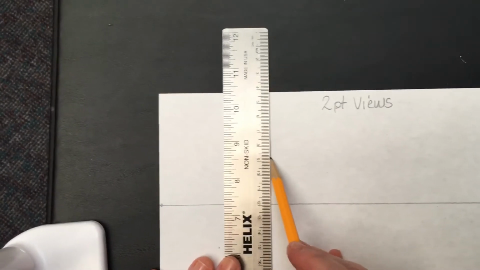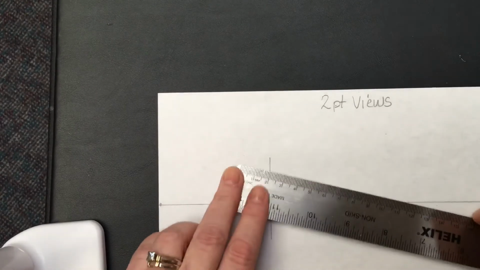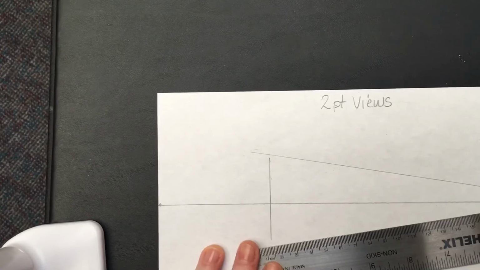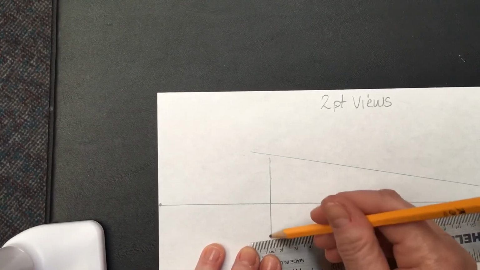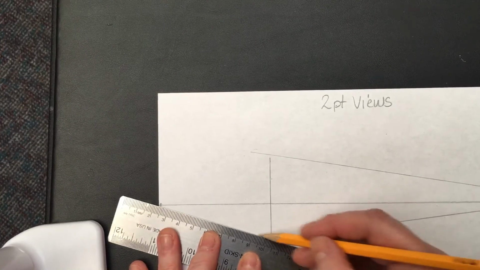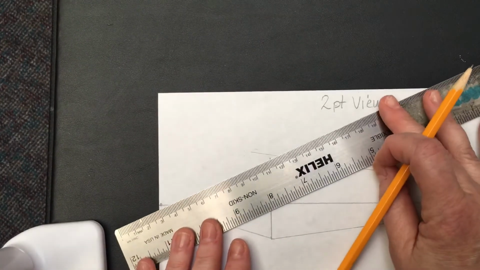Okay, so what tends to happen with two points is if you put your vanishing points at the very edge of our nice long paper, here is what is going to happen. When you start to draw something, say you have a building over here, and we're taking this over to this side, and we're taking this down here, and it's going off. And then we go down to here.